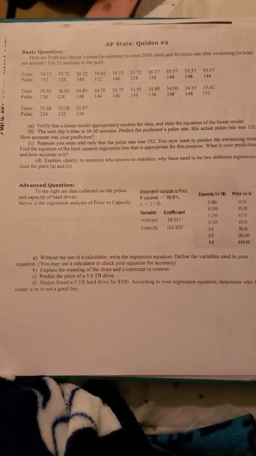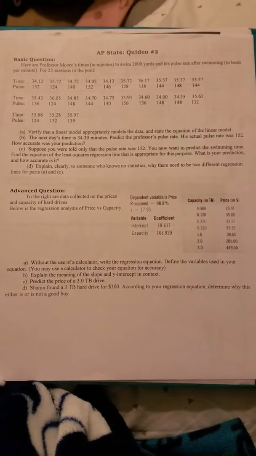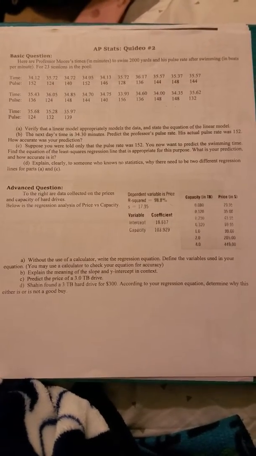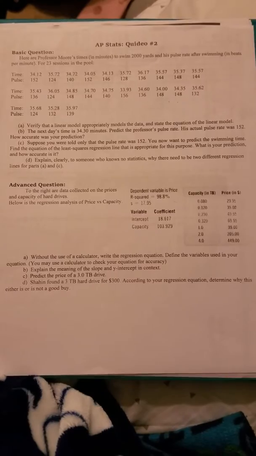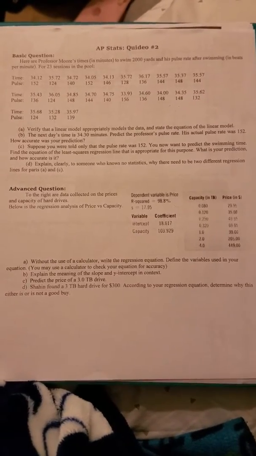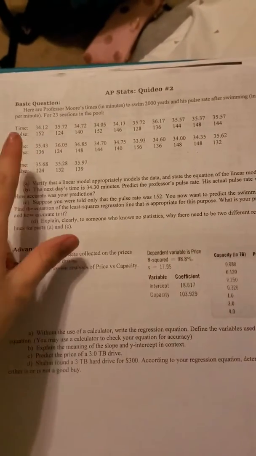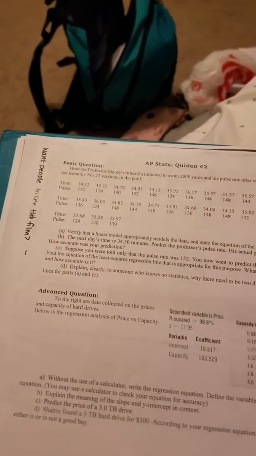Okay, so here is AP Stat Video 2. The basic question is, here are Professor Moore's times in minutes to swim 2,000 yards and his pulse rate after swimming in beats per minute for 23 sessions in the pool. So then it gives us the 23 different sessions and it gives us the time for it and his pulse rate after that time. So what I did was I plugged this into the calculator.